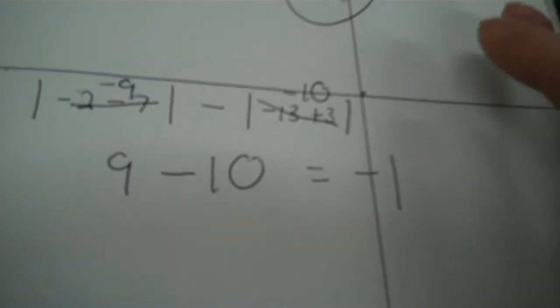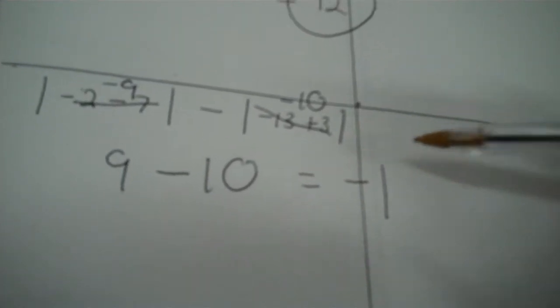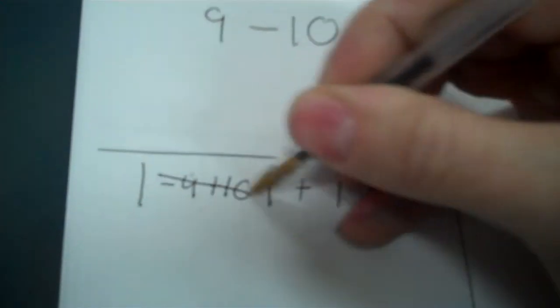Okay? You can get a negative answer at the end, okay? That's fine. But when I count on the number line, I don't count by negatives. Ever. Okay? All right. Inside this absolute value, I have -4 plus 10, which is 6. And the absolute value is 6.